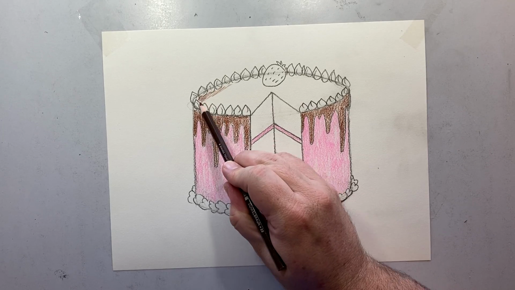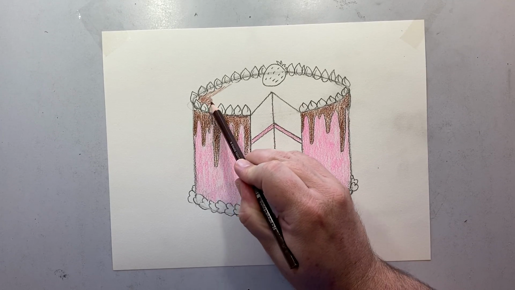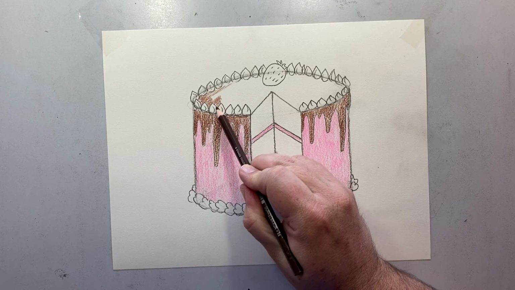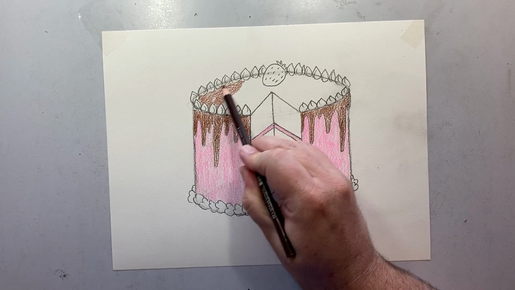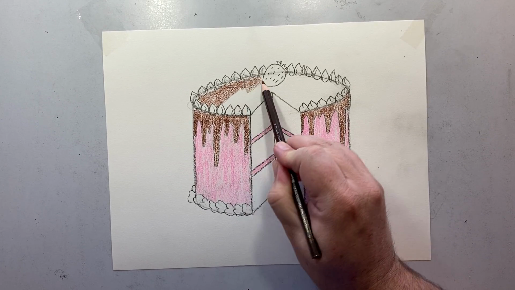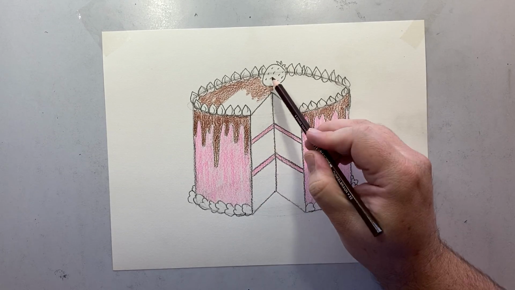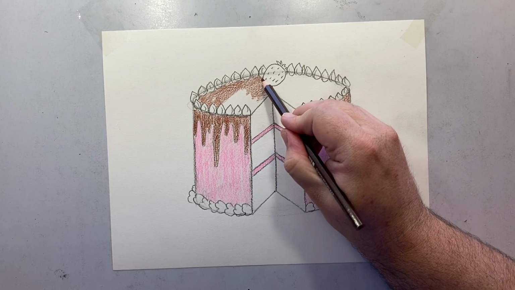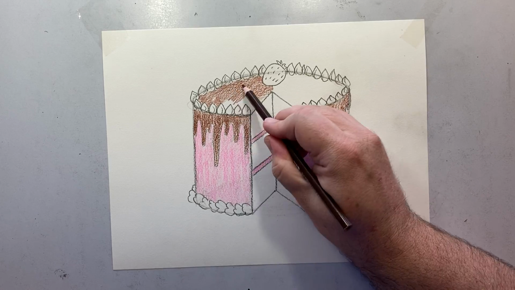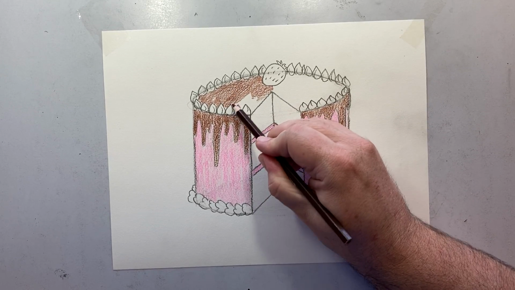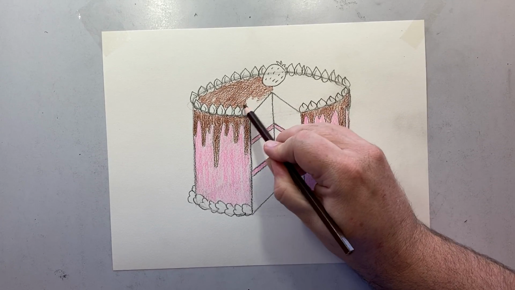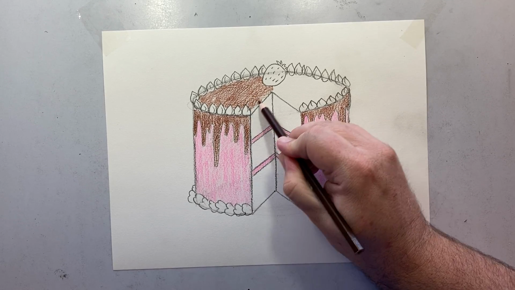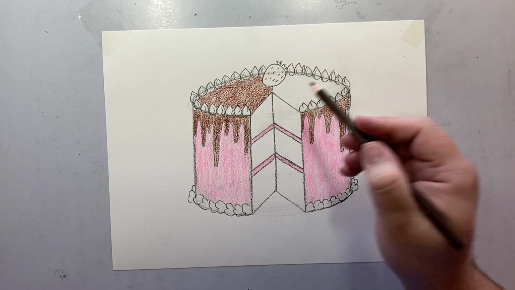Then I'm going to color the top, and I think I'm going to leave my frosting, I might make it pink, those little bits, little fancy border, so I'll go back with the pink, but the rest will be this chocolate brown.